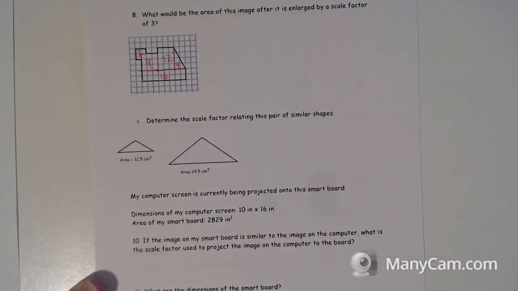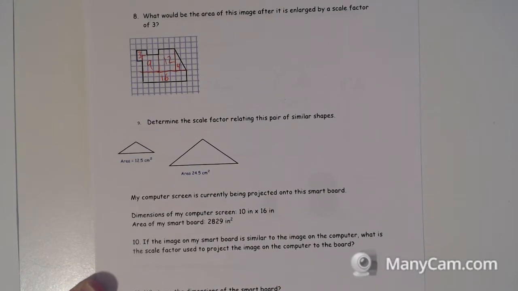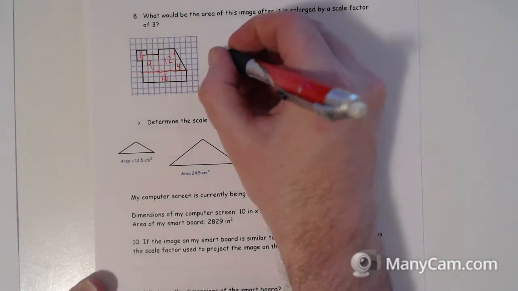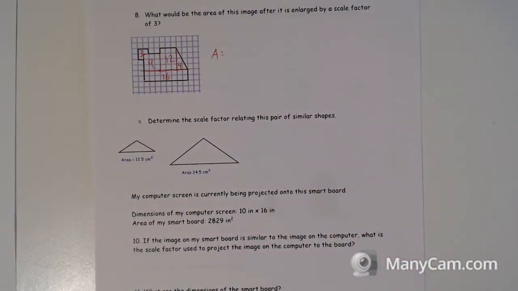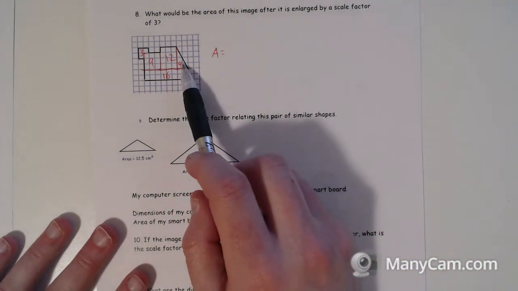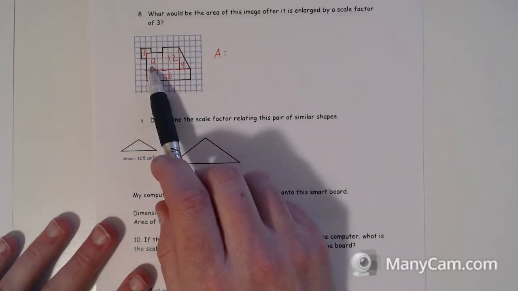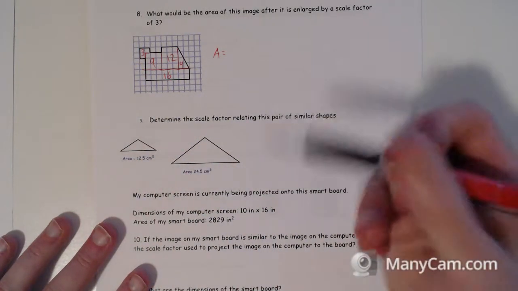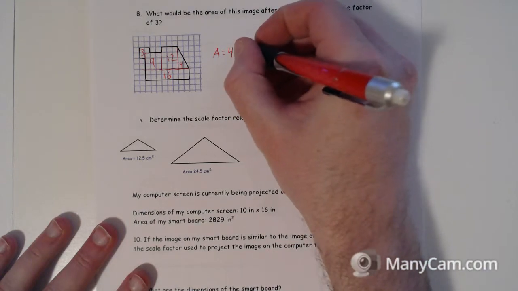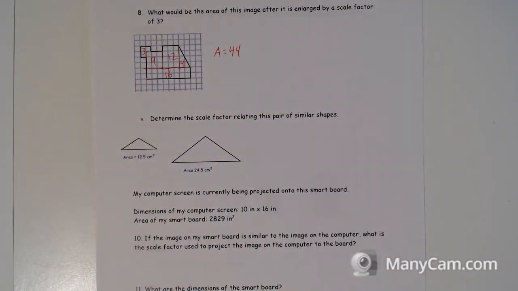That guy's exactly 4. Base times height divided by 2. So the area right now is the sum of all those: 20, 32, 41, 44. And you guys can do that in your head as well, I'm sure. No calculator required for you guys.